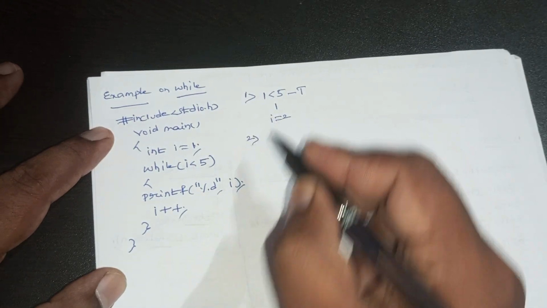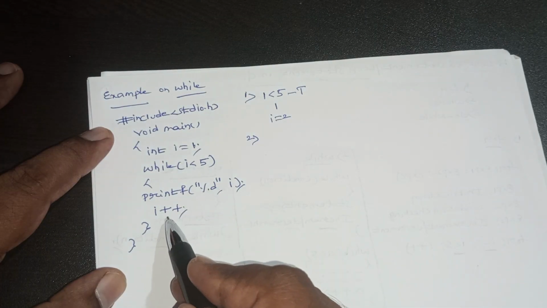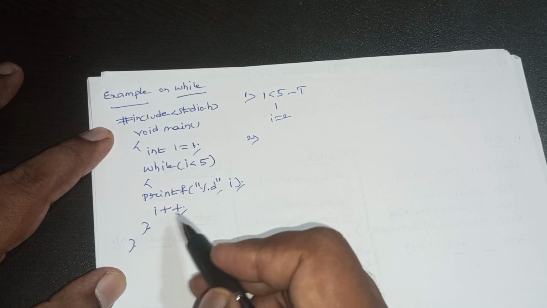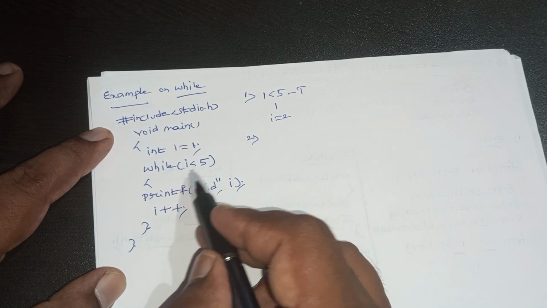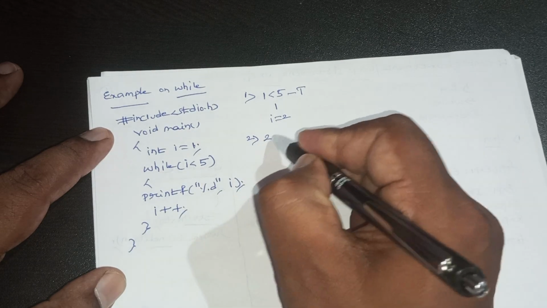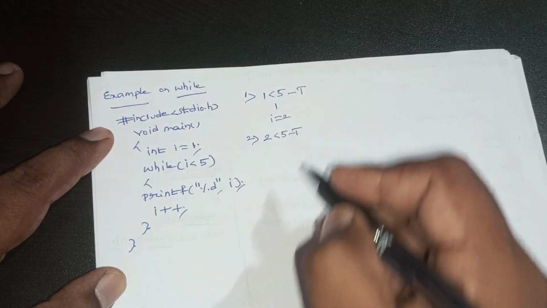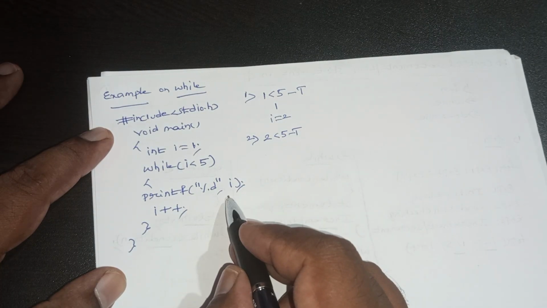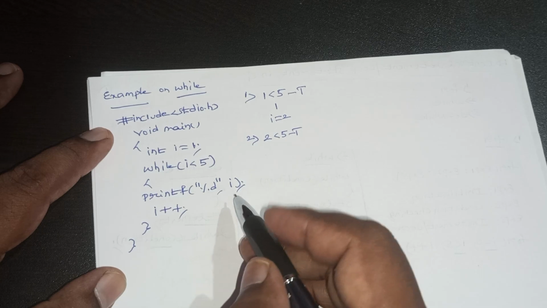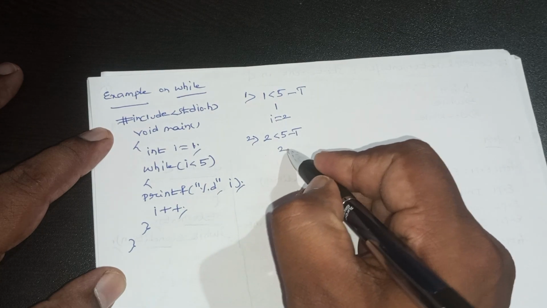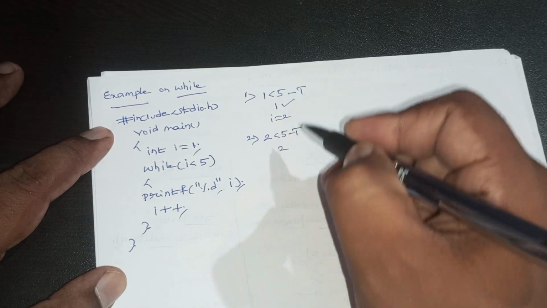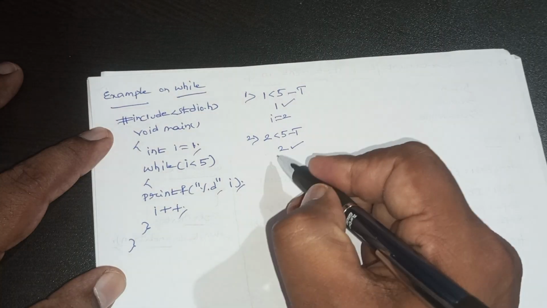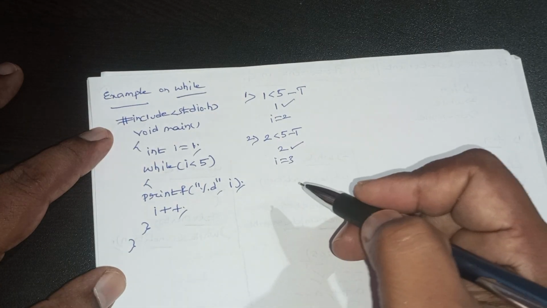Second time. Now see, from here again I have to go to this place. That is the while loop. Now what is I equal to? 2. Check the condition. 2 less than 5. Condition true or false? Yes, condition true. Because the condition is true, I have to execute this statement one more time. Then what do I have to print? Print I equal to 2. First time I print 1, second time I print 2. Now increment, I plus plus. Now I becomes 3.